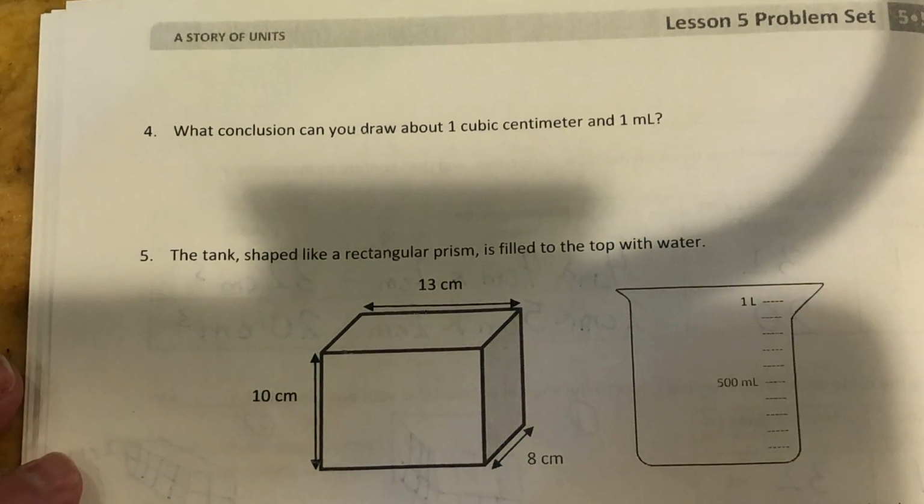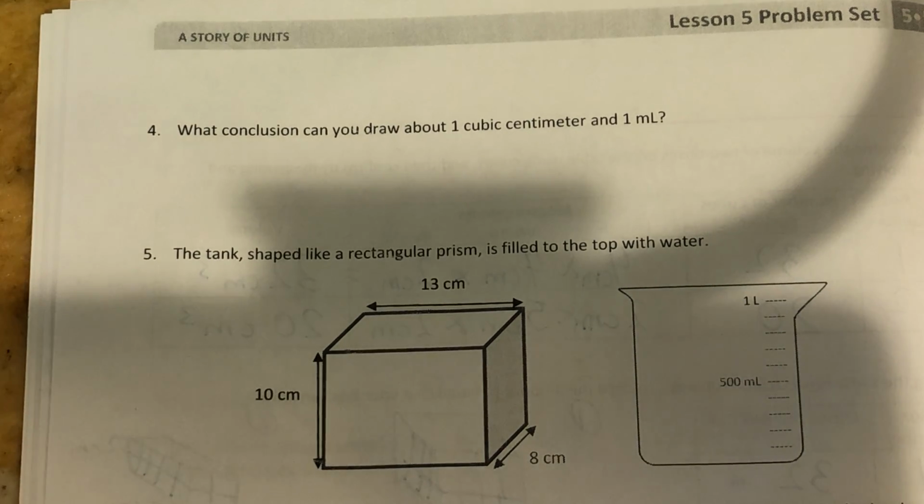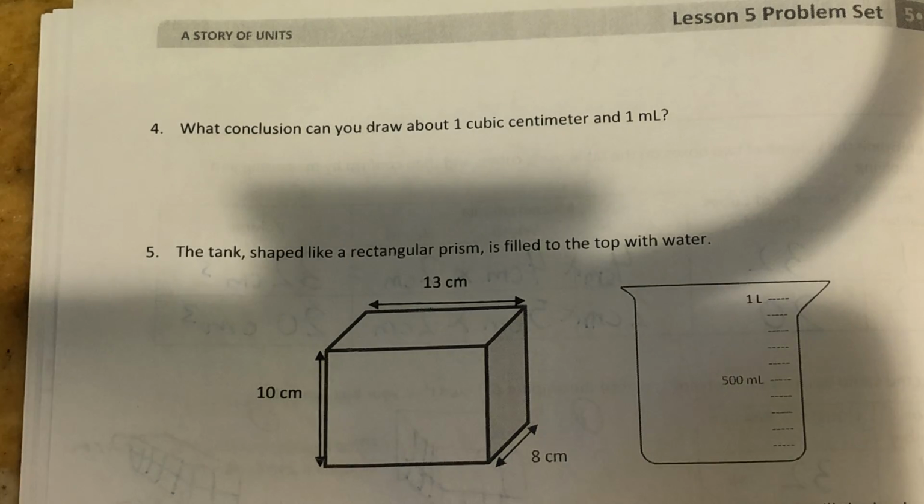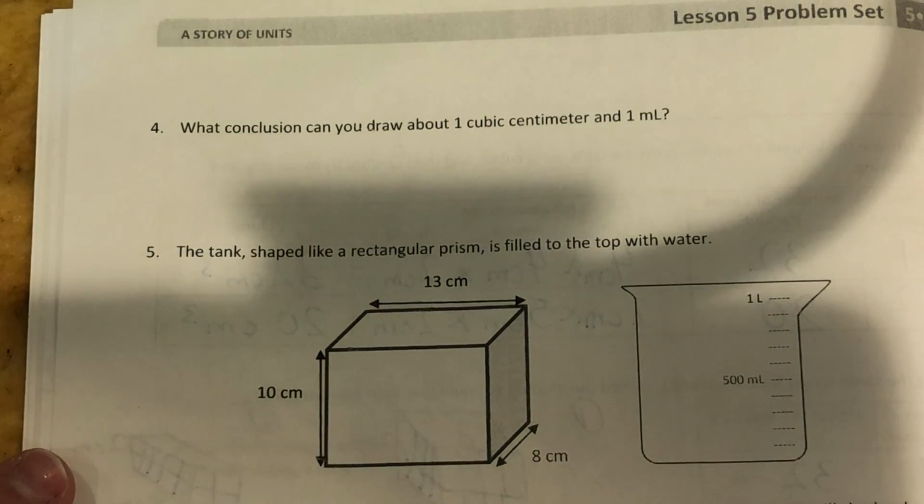Here's page 2 of lesson 5 in the problem set for fifth grade. Miss Matamore, Miss Sauce class, I hope you're doing well, and you guys are doing great with this, considering we're doing it all virtually. Again, Mr. Habecker has a lot more tools to play with when he makes his videos.